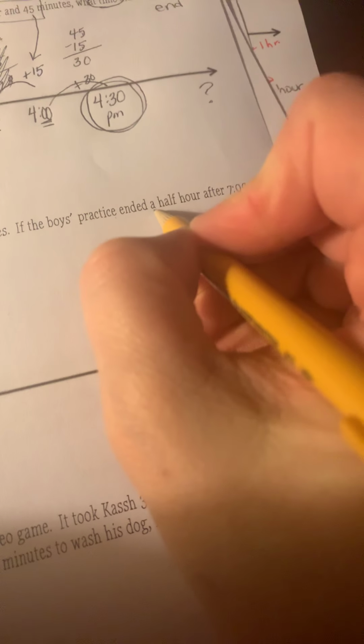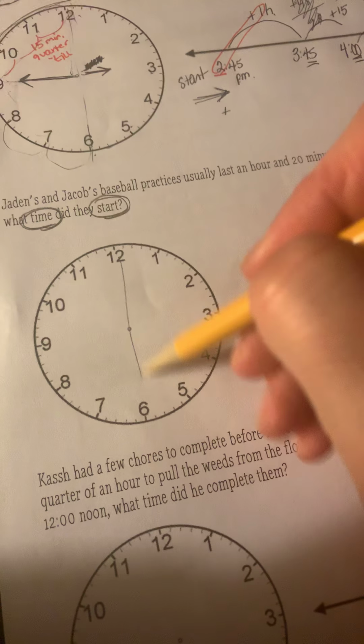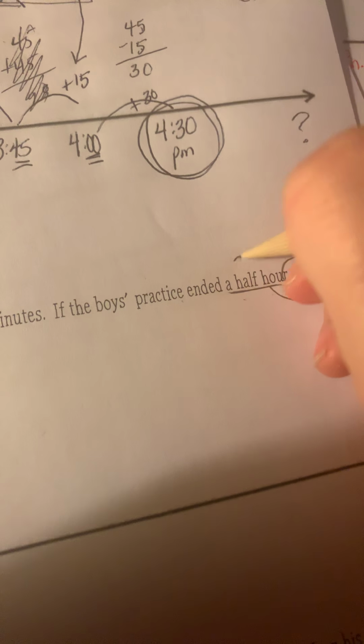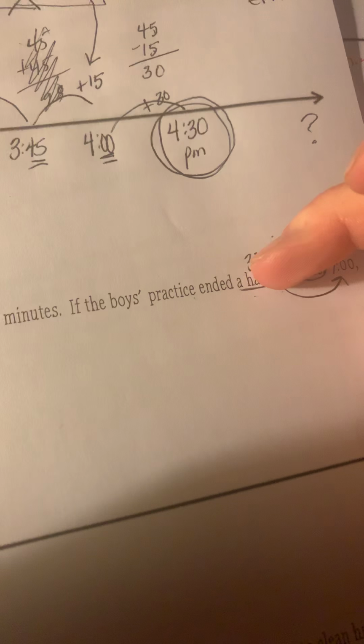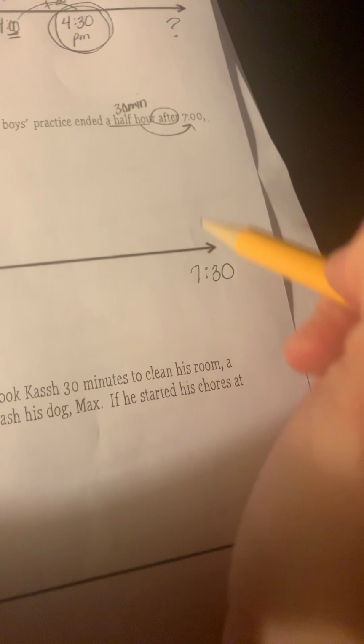I hear 7 and 7:30. Which one is it? I agree. It ended a half hour after 7. Half. Hi-ya! Chopping 1, 2. Half of an hour is 30 minutes. So 30 minutes after 7 means we end at 7:30. Now baseball, do you think that's 7:30 in the morning like when you go to school, or 7:30 in the evening? Evening, right. And the afternoon is the PM. You don't have to add that, but it sure doesn't hurt to start adding it.